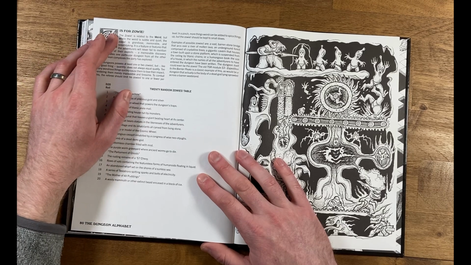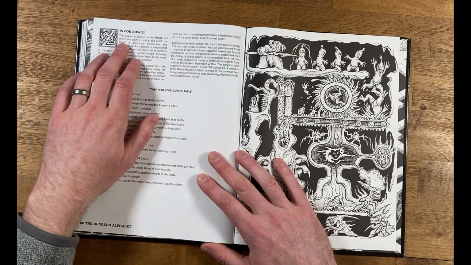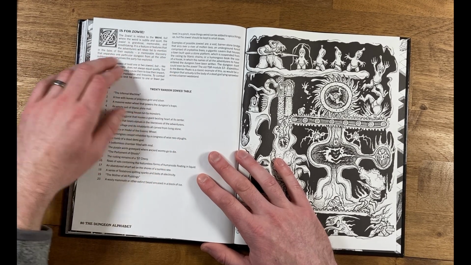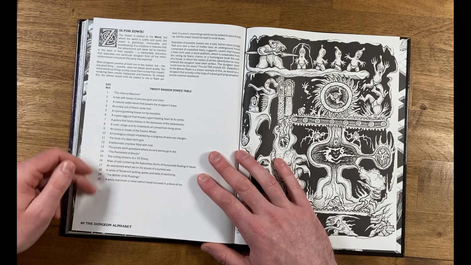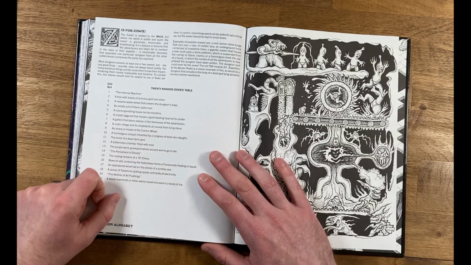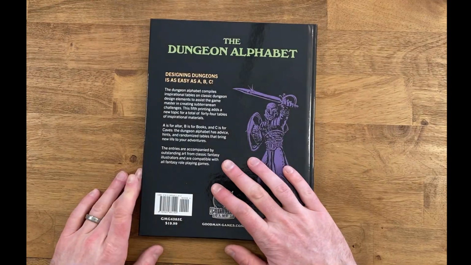Z is for Zowie, a little bit of a stretch. The Zowie is related to the weird, but where the weird is subtle and quiet, the Zowie is grandiose, memorable, and breathtaking. So maybe they run into an orrery or model of the cosmic wheel. And that is the end of the dungeon alphabet.